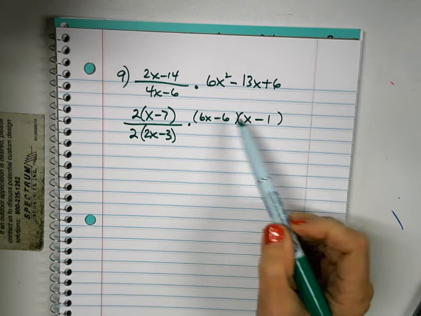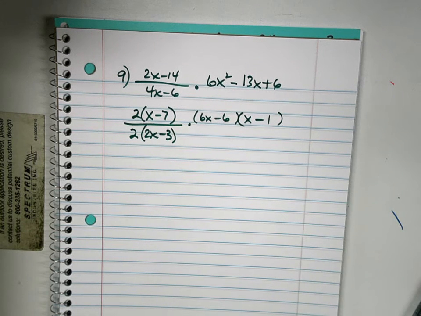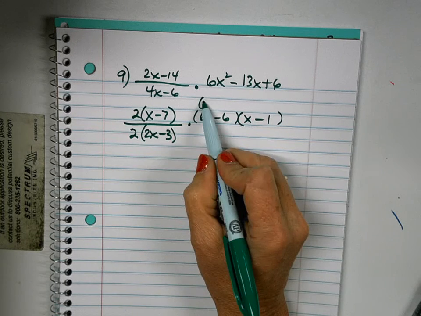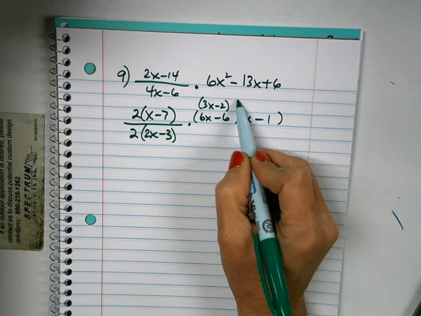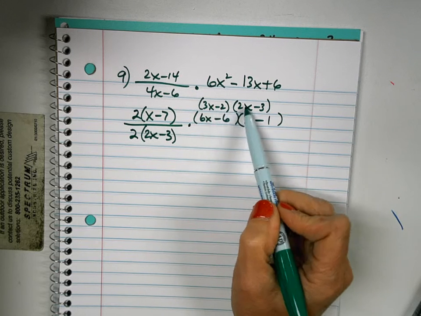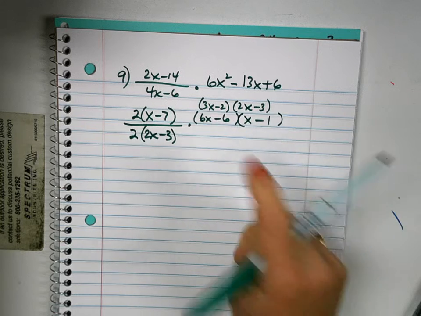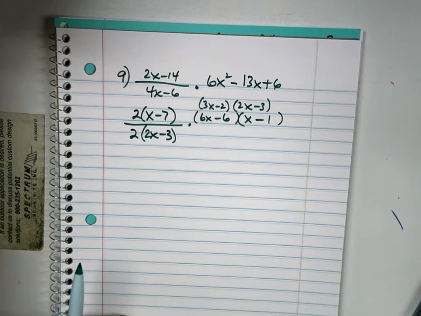So that would give me a minus 6x, a minus 6x. That would give me minus 12x. Emily? 3x minus 2, 2x minus 3. That would give me a minus 4x and a minus 9x. That would be negative 13x. Positive 6x squared, positive 6. Yeah. Is that what you had, Maddie?